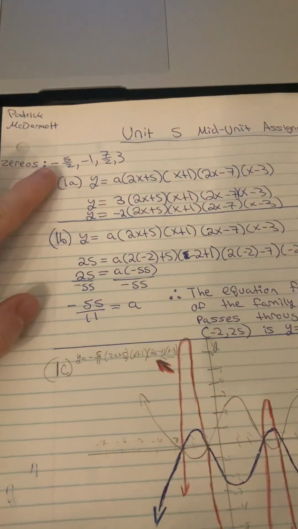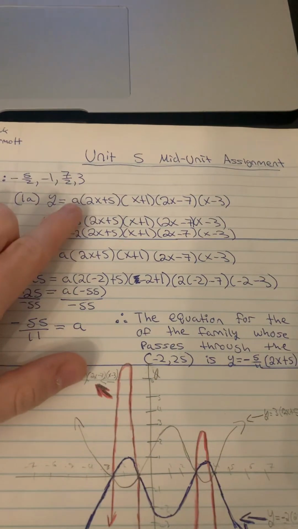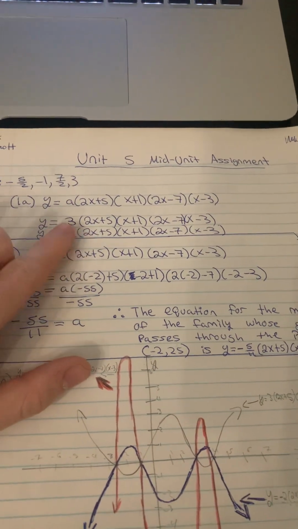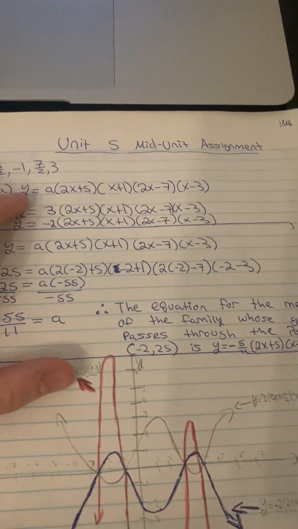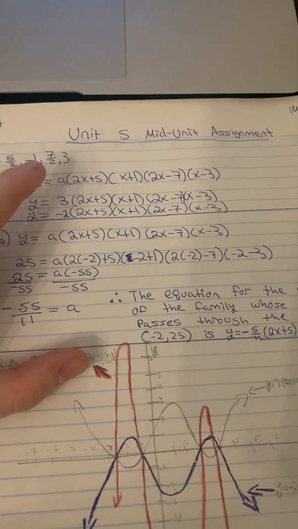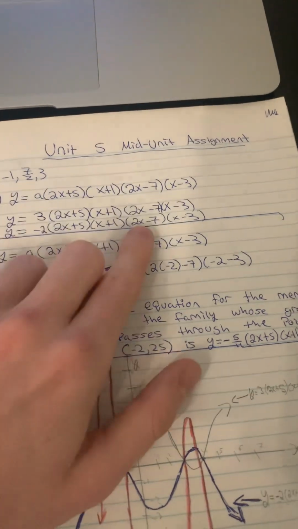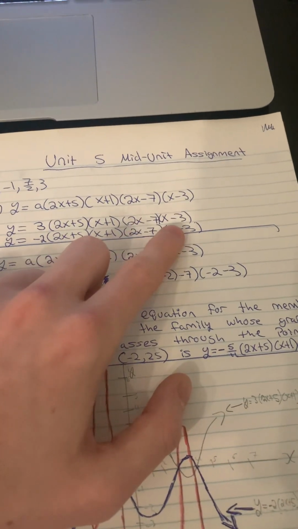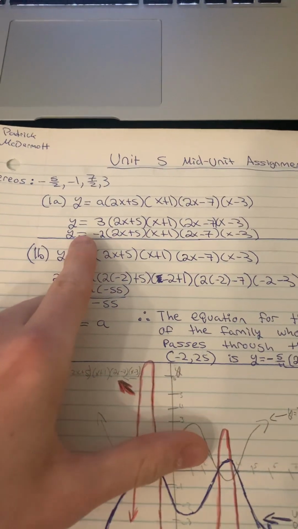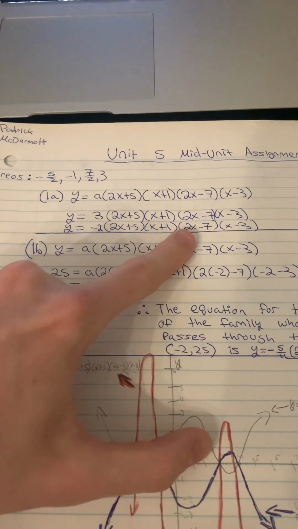So I have the zeros written down up here, my original function from these, and two functions that belong to this family: 3 times (2x plus 5) times (x plus 1) times (2x minus 7) times (x minus 3), and -2 with the same other factors.